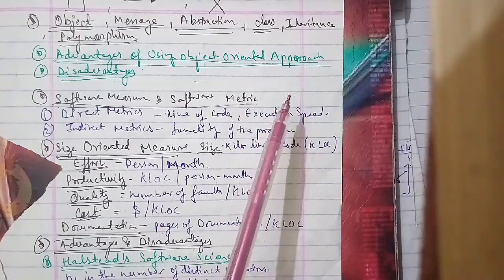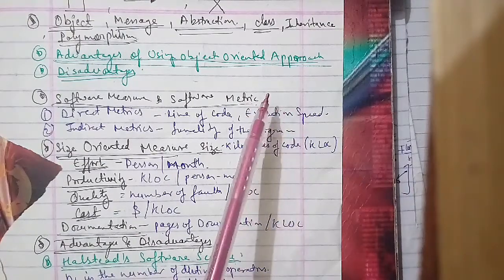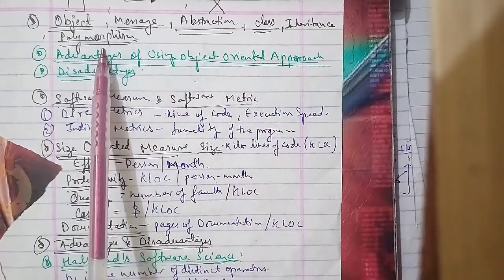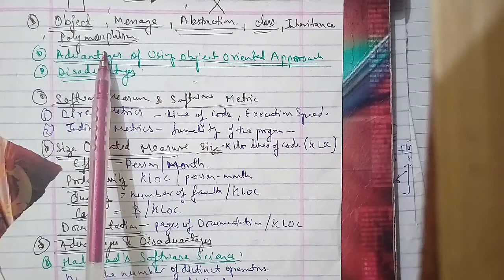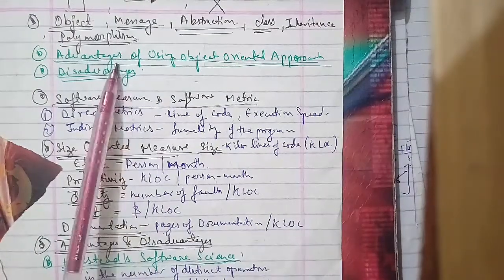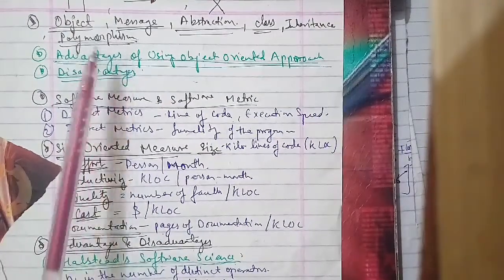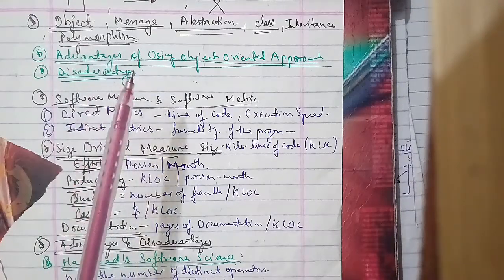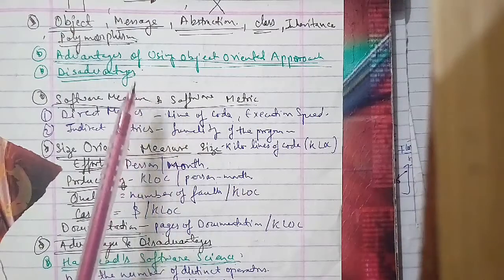Inheritance supports hierarchical structure as well. We'll talk about polymorphism here. Polymorphism is the ability to take more than one form and refer to an operation exhibiting different behavior in different instances, that is, situations.